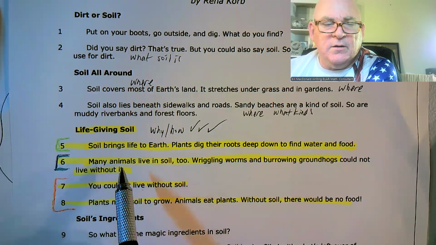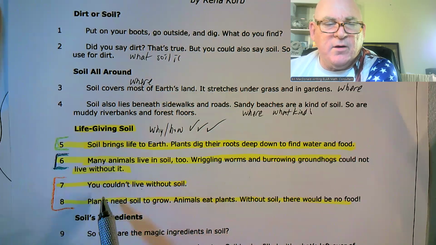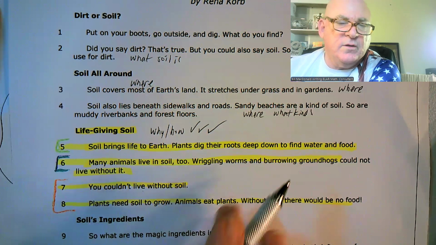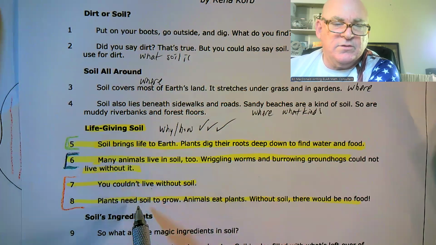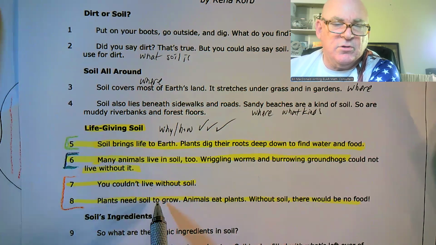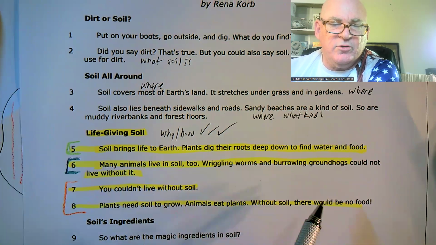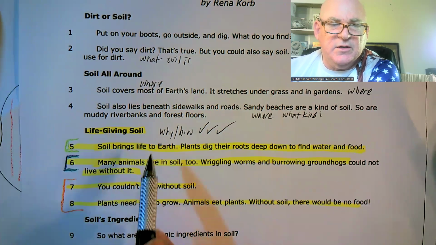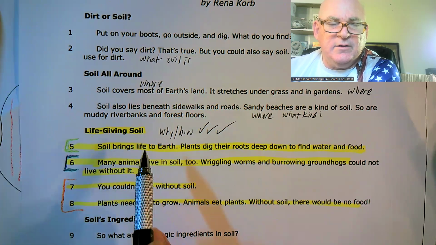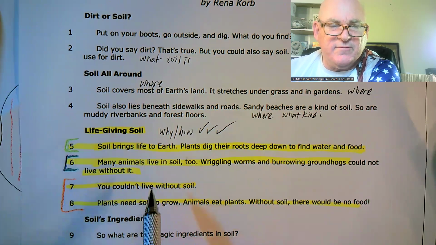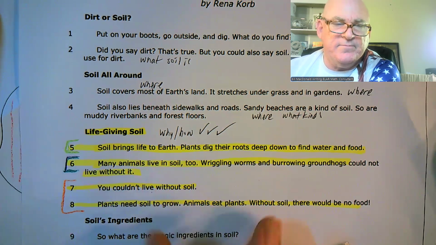And in paragraph 7 and 8, they even talk about how we as humans cannot live without soil because since the plants need the soil to grow and the animals eat plants, we wouldn't have food, which would be the animals and the plants. So it's sort of like a little chain reaction, a cause and effect relationship, what you might in science call a food chain. Okay.